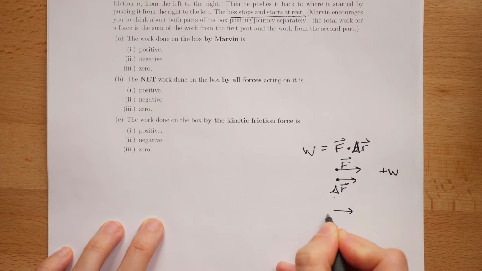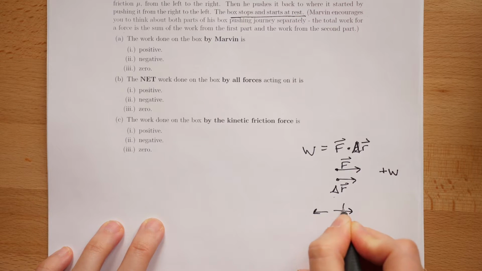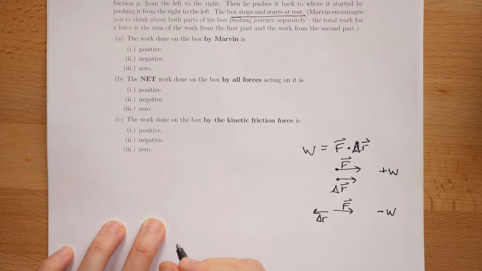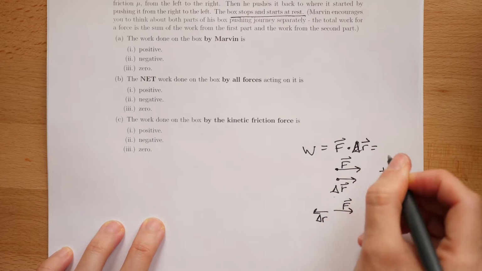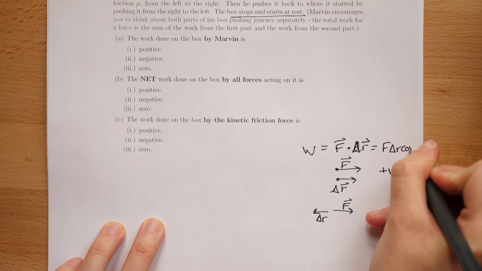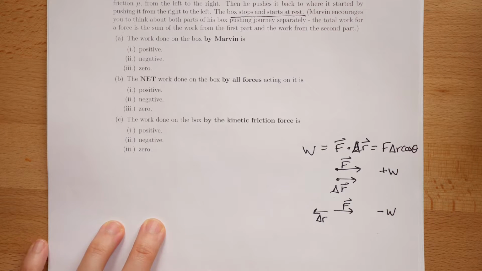If they're opposite, you're going to get a negative work. And you can calculate it for any angle between the two vectors, because if you recall, the dot product is F delta R cosine of the angle between the two vectors.